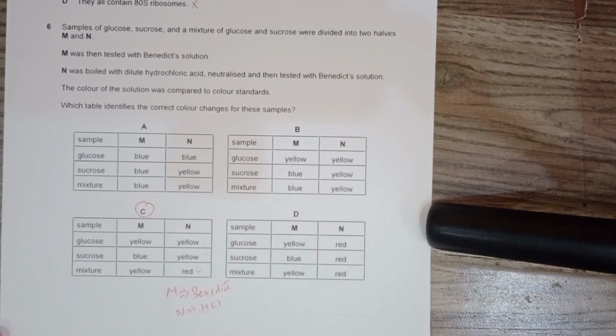You must do the tests for the sugars and the tests for the proteins and lipids. So this question is from your practicals. You must also do a very good overview of all the practicals as well.